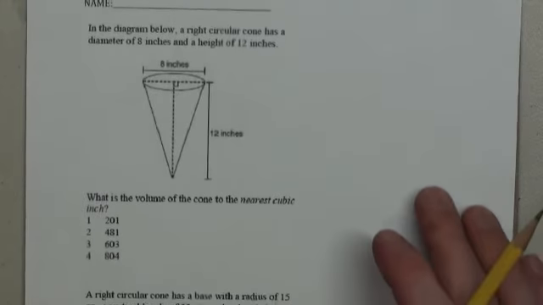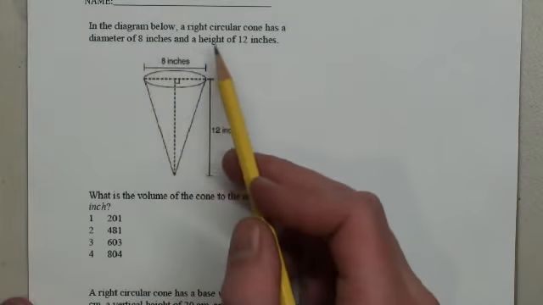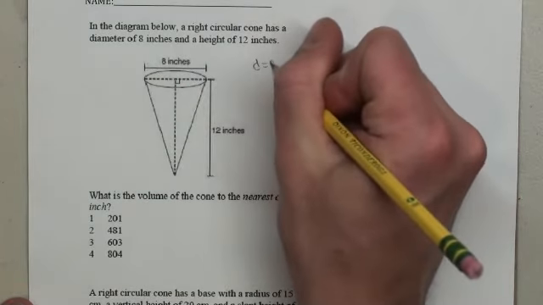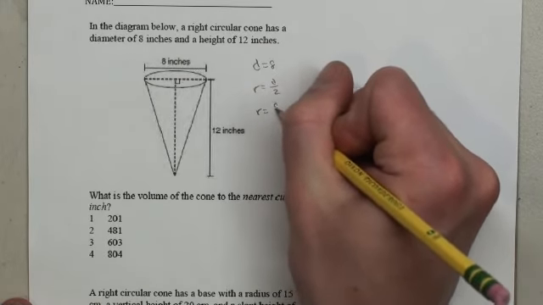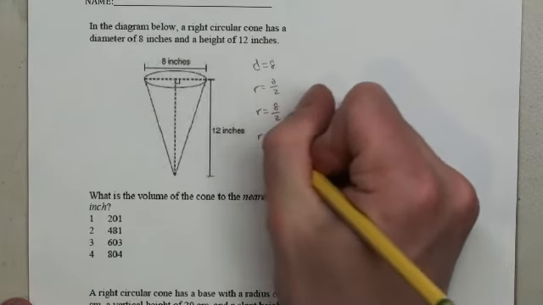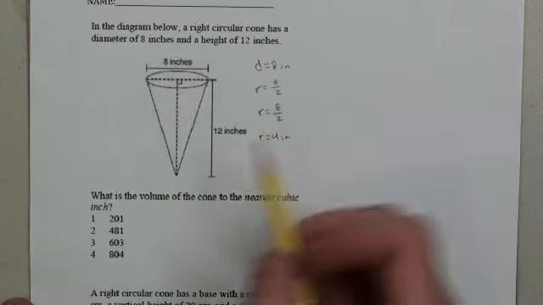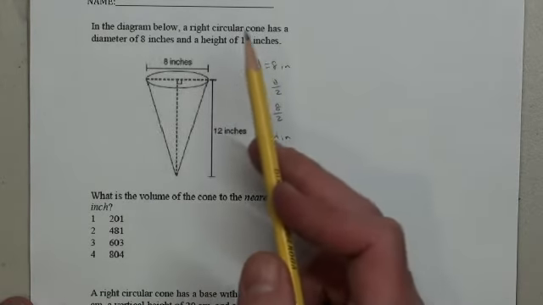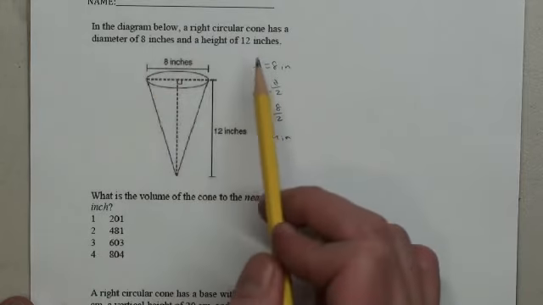Okay. These are the last two. In the diagram below, a right circular cone has a diameter of 8 inches, so the diameter equals 8. The radius equals the diameter divided by 2. The radius is 8 over 2. The radius is 4 inches, right? Because when we're working with cones, we care about the radius, not the diameter. So before I even look at the question any further, I just found the radius. And a height of 12.